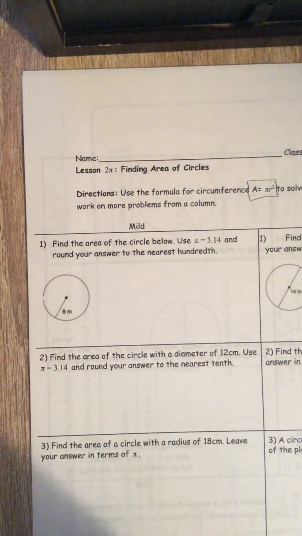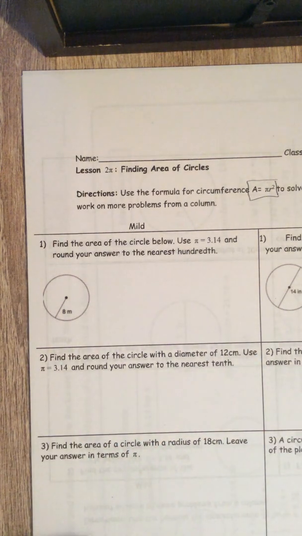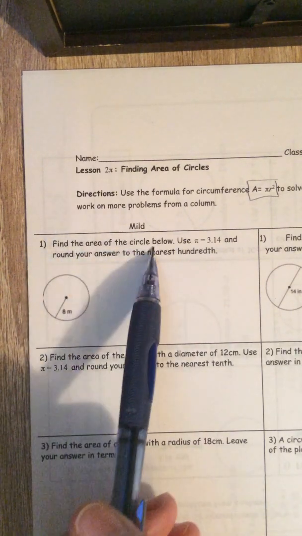Okay, today we are going to find the area and circumference of circles from the packet work. We're going to do a couple from each section. So this says do at least 2 problems from each column. We're going to do 1 from each column on this side, and then we'll do 1 from each column on the other side. Find the area of the circle below.